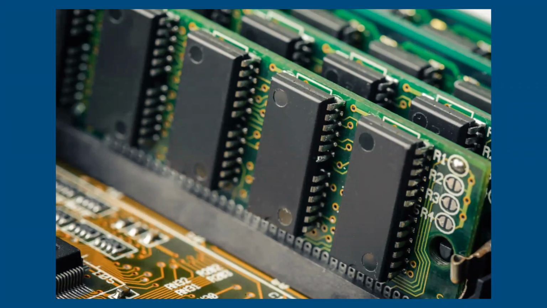So a byte is basically one character. Then 1,000 bytes is a kilobyte, and a million is a megabyte, and a gigabyte is a billion. I don't know, it's a lot.